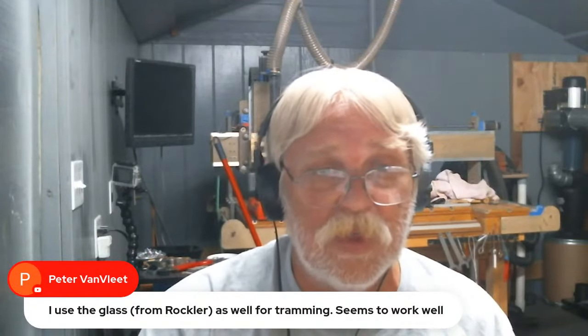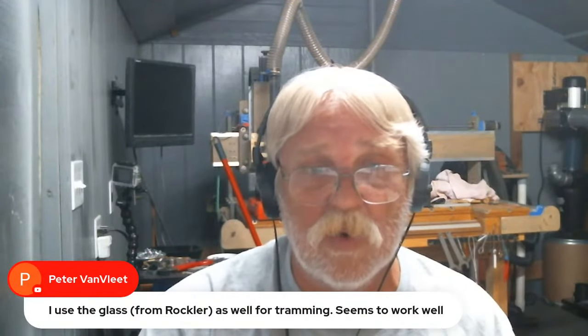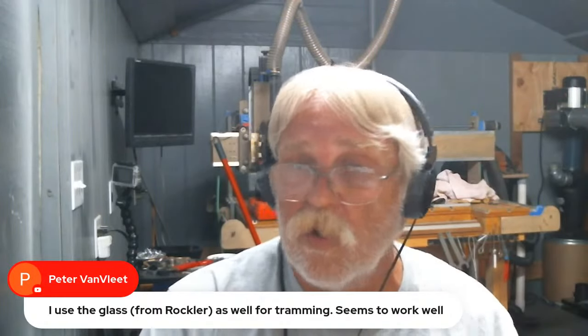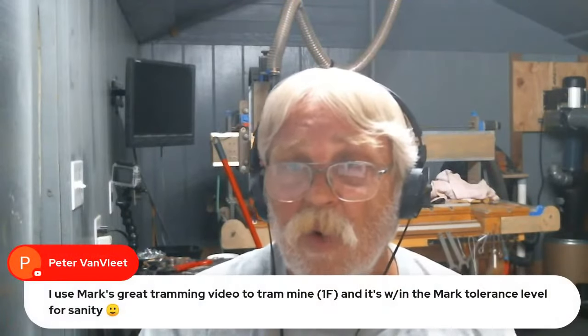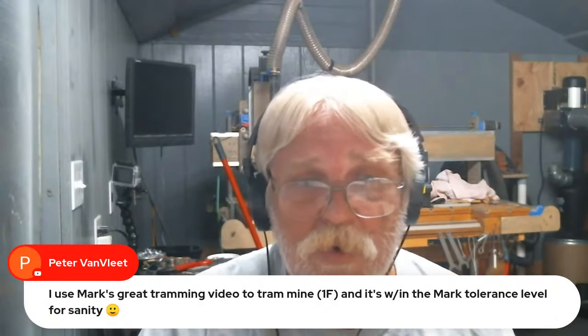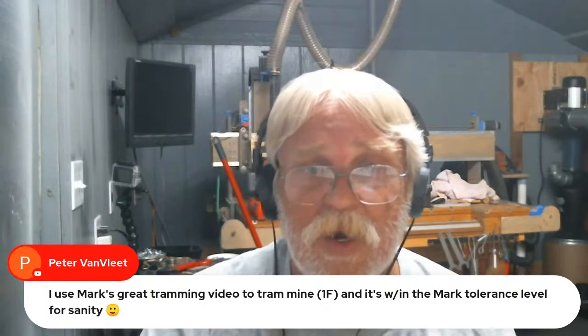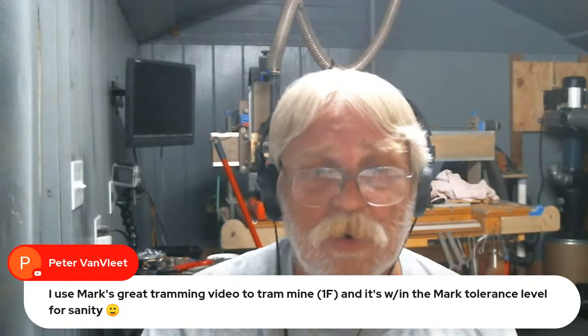Peter Van Vliet says, I use the glass from Rockler as well for tramming. Seems to work well. Again, if it works for you, that's the right one. Peter also adds, I use Mark's great tramming video to tram my Onefinity, and it's within the tolerance level for sanity. Yeah, you can drive yourself nuts.